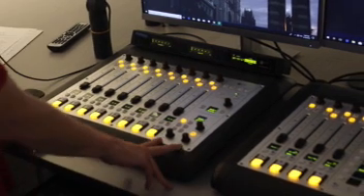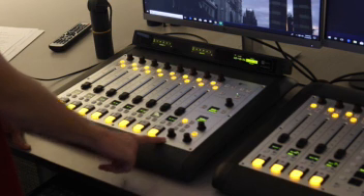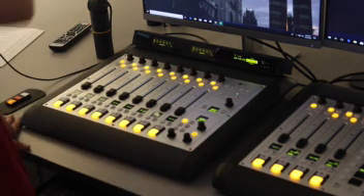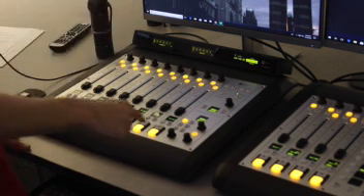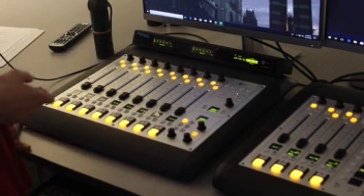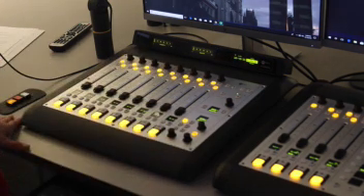Then right here, I'm going to point out this monitor knob. That is to control how loud the music is in the speakers in this studio, but it has no effect on how loud it is for people listening elsewhere. So that's just to control how loud it is in this booth.